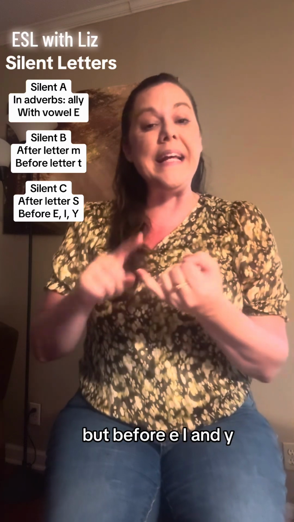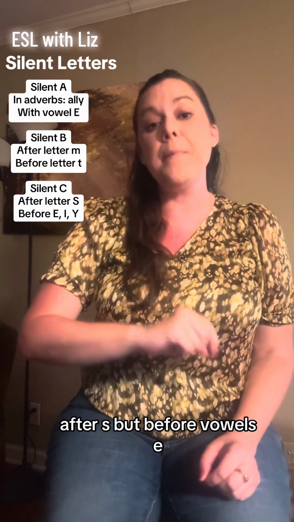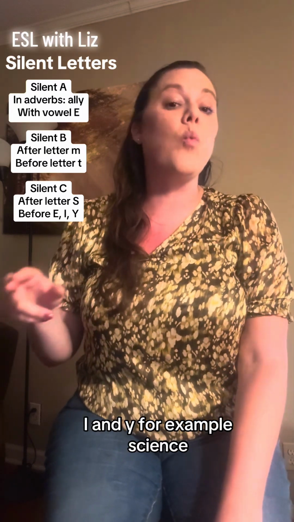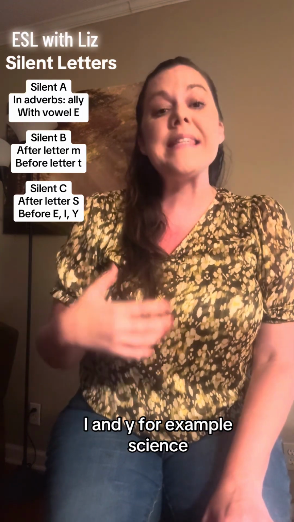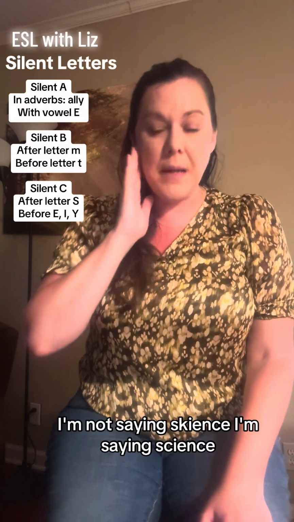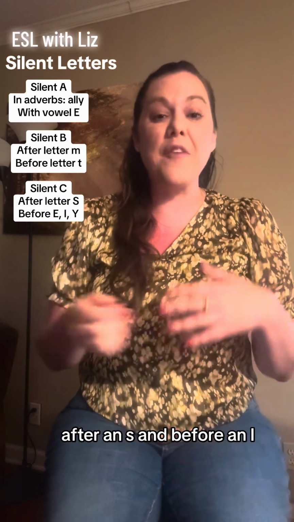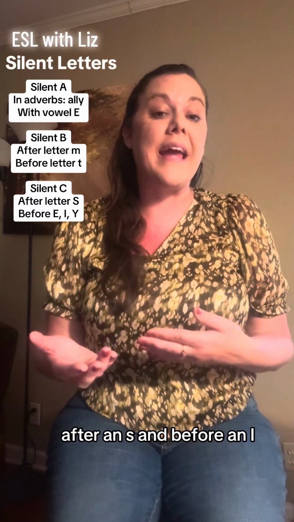And for silent C, we're looking at examples where we have a C after the S, but before E, I, and Y. After S, but before vowels E, I, and Y. For example, science. I only hear an S. I'm not saying sci-ence. I'm saying science after an S and before an I.